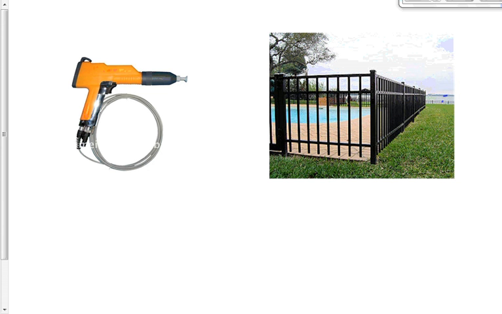We want to paint this fence, but we don't want to take the fence down, and we don't want to do it by hand because it doesn't do a nice, even, smooth job, and plus it takes a while. So we want to spray it. But we want to be careful because we don't want to cover up all the cement on my deck beside my pool, or get black paint all over the grass and so on. So what do we do? Well, we paint electrostatically.